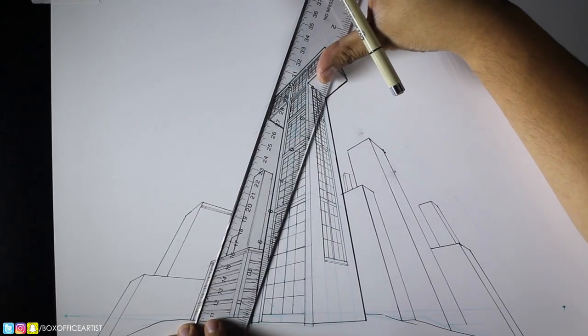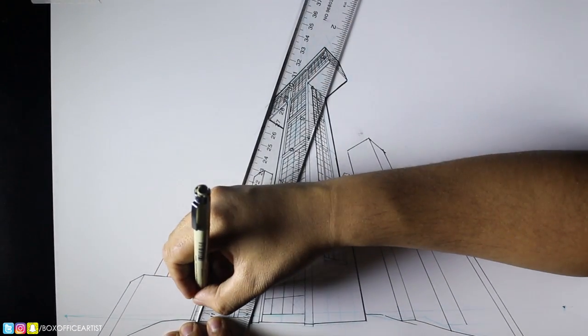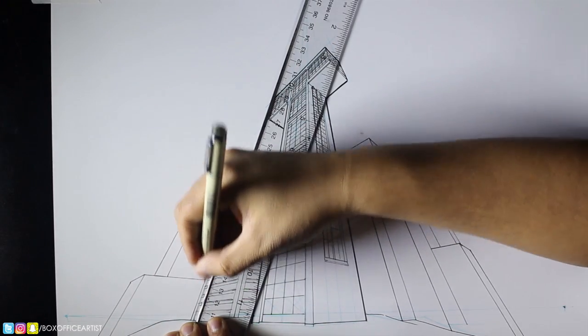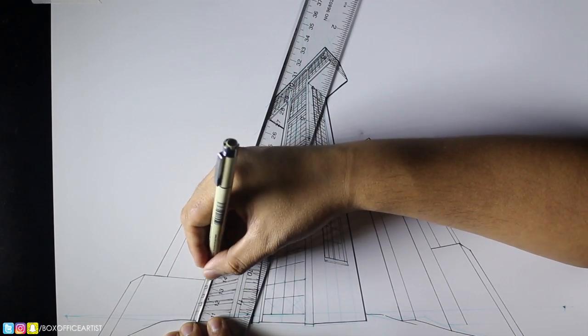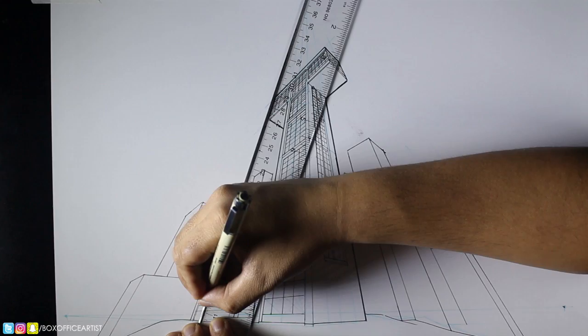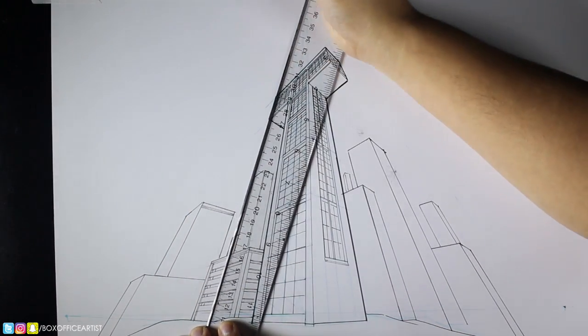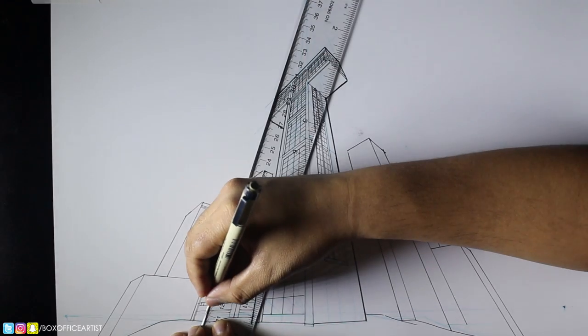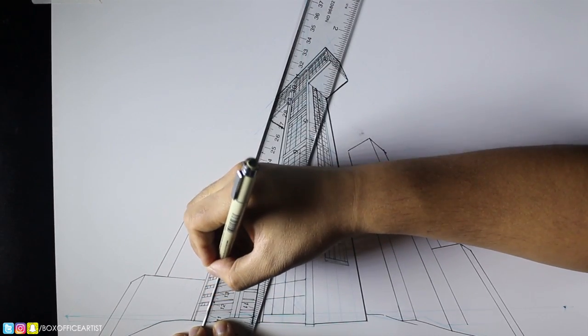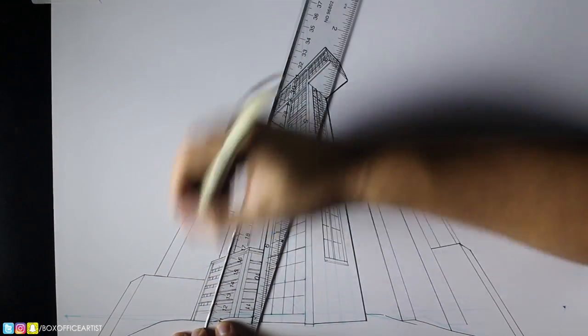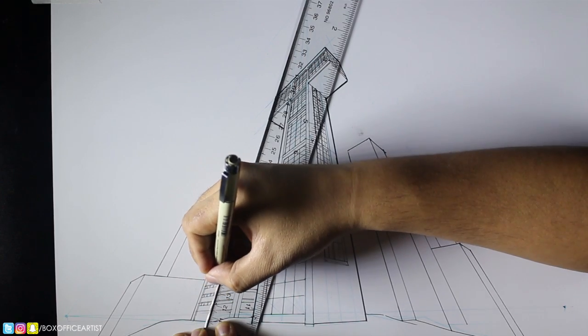And then this is the tedious part. It's always the tedious part, adding the windows to everything. Especially depending on how big your windows are with everything. So sometimes I would even just go ahead and freehand stuff like this in here.